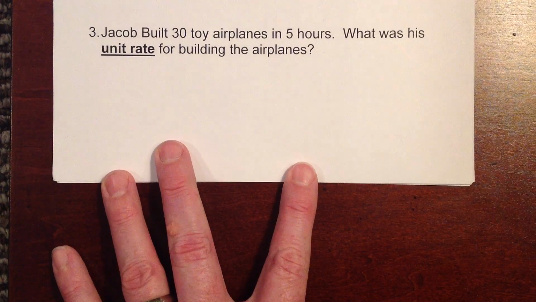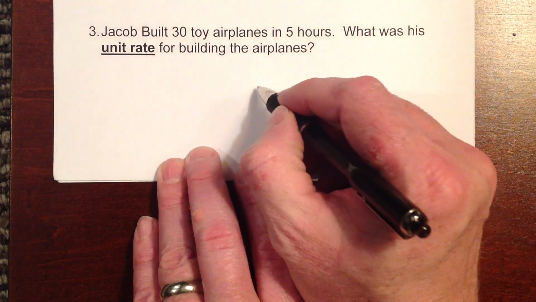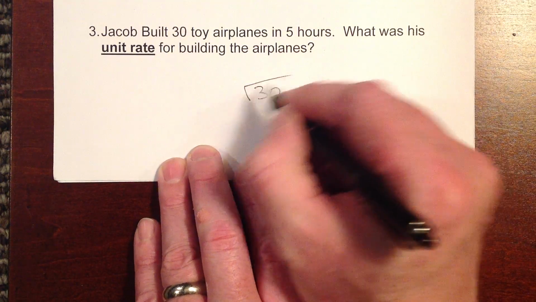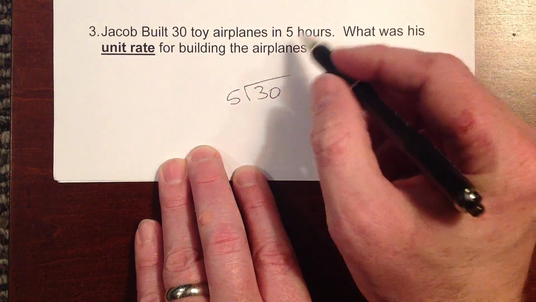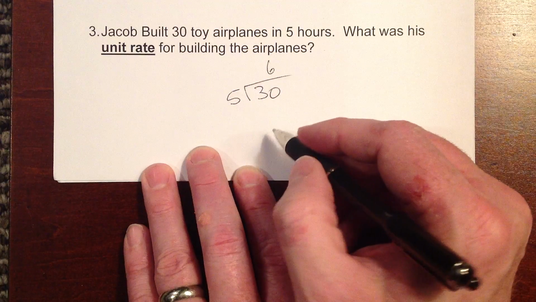Number 3, Jacob built 30 toy airplanes in 5 hours. What was his unit rate for the building of airplanes? Basically, how many did he build in a certain amount of time? All you've got to do is say 30 divided by 5, the number of hours, and the number of planes, and that's 6. It's kind of like miles per hour.